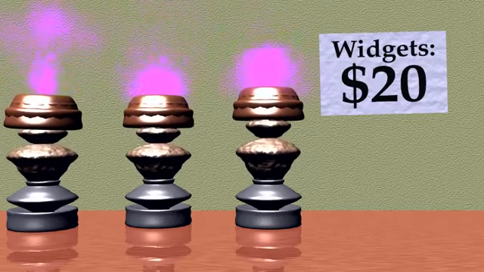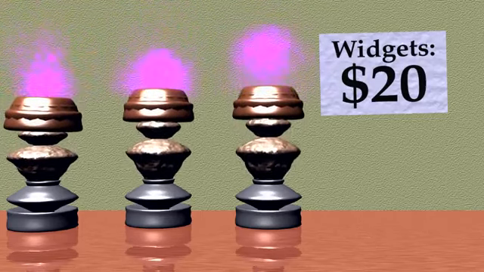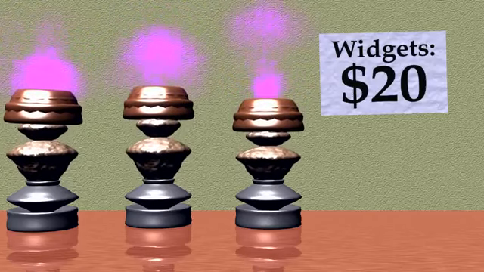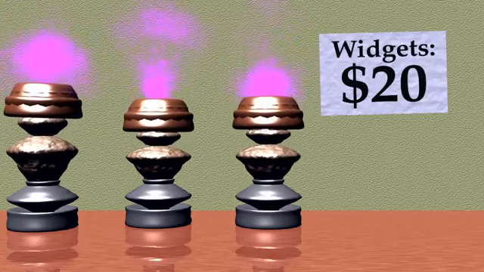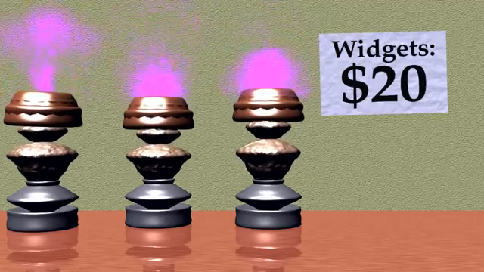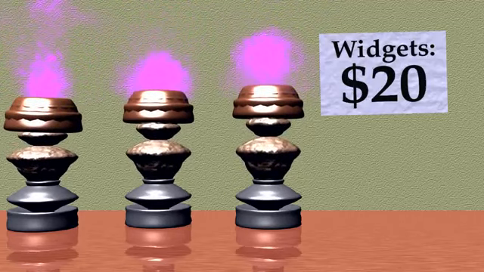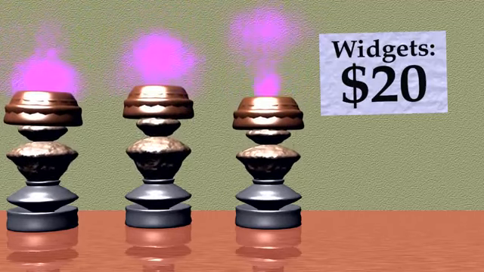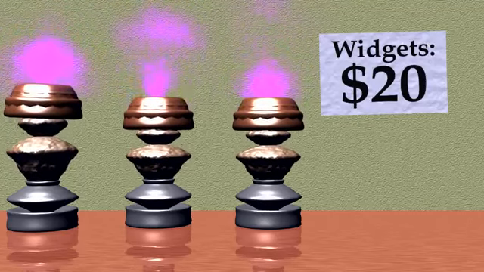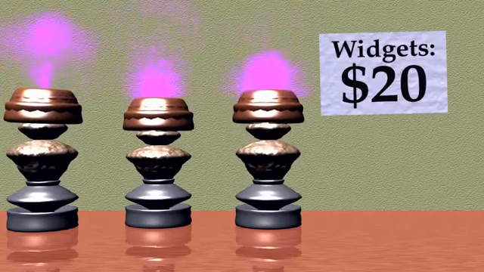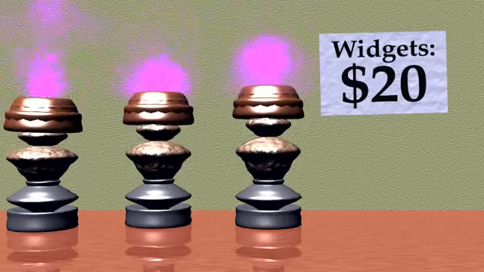So what happens if the price of a widget changes? Suppose it goes up to $25. What does that mean? Has the value of the widget gone up? Are widgets suddenly more valuable? It could be. But remember that the price is a ratio. It may not be the value of the widget that's gone up. It may be the value of the dollar that's gone down.